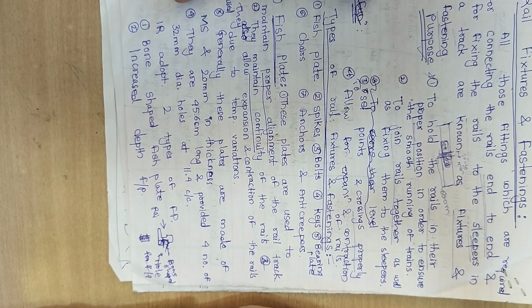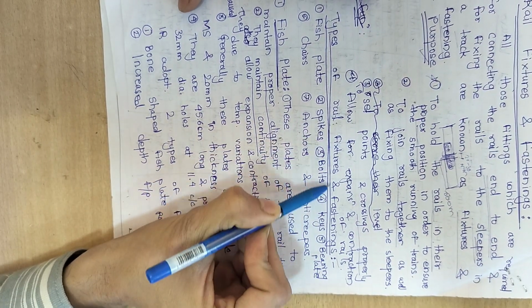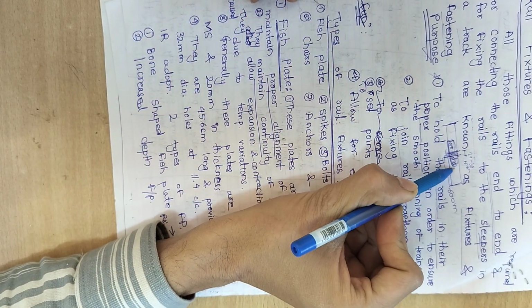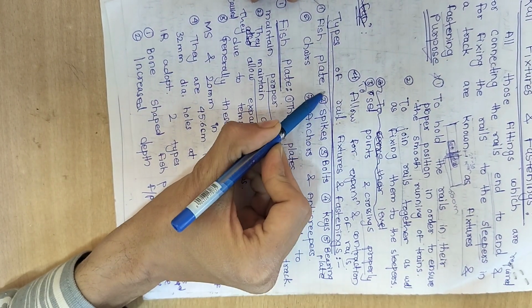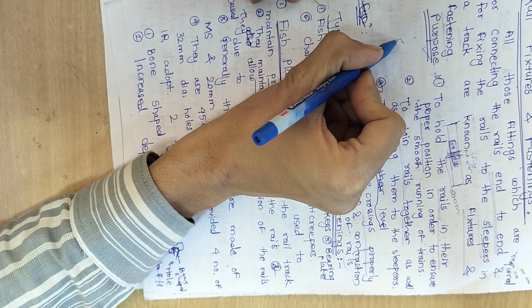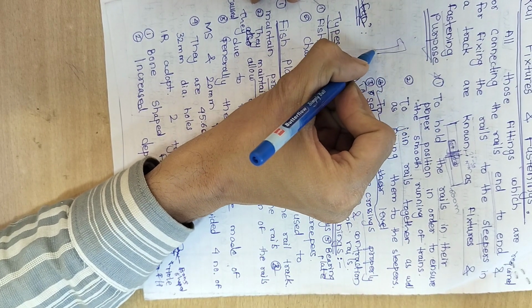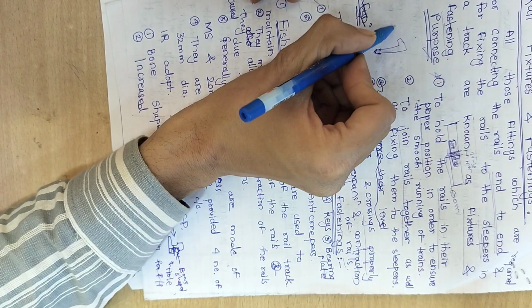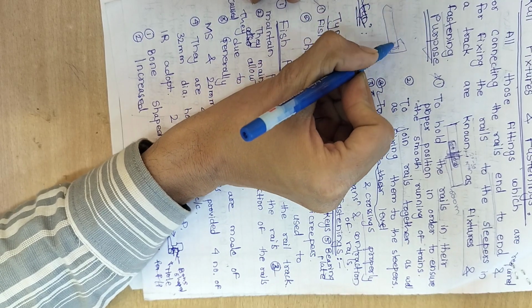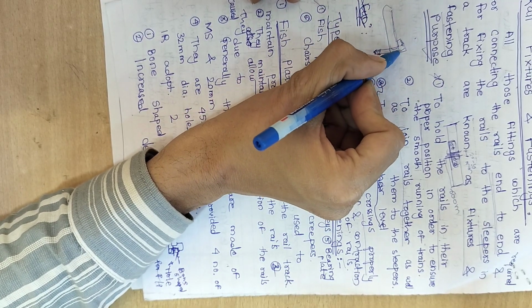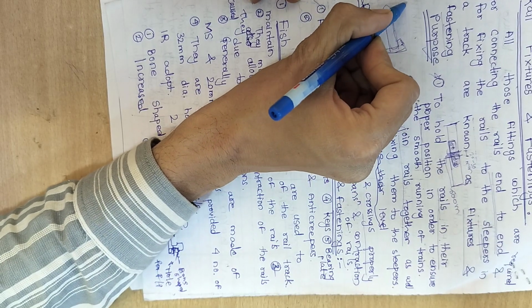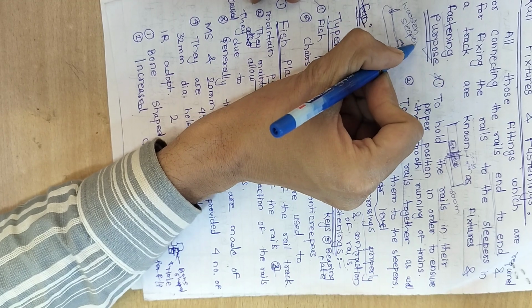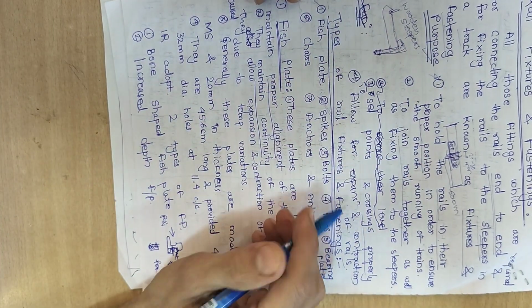Now we will see the different types of rail fixtures and fastenings. First is fish plate, which I have explained. Spikes are nothing but this kind of screw-like component which is used to fix the wooden sleepers, particularly wooden sleepers, to the rail track.